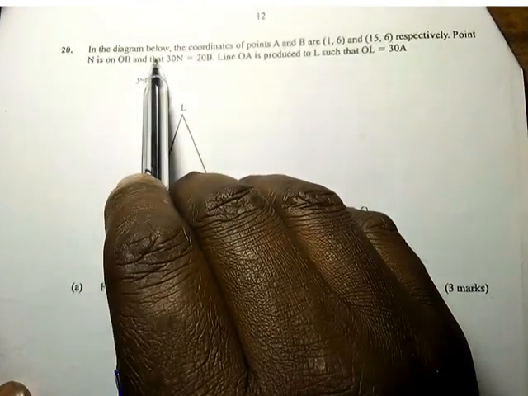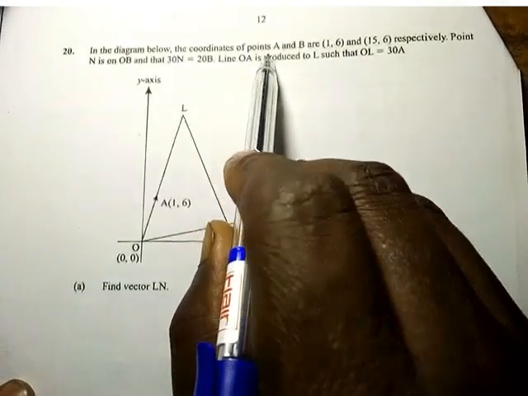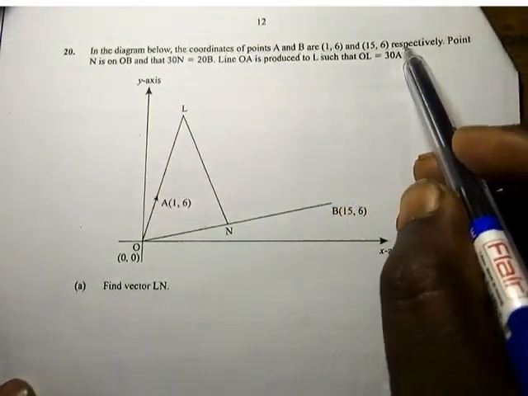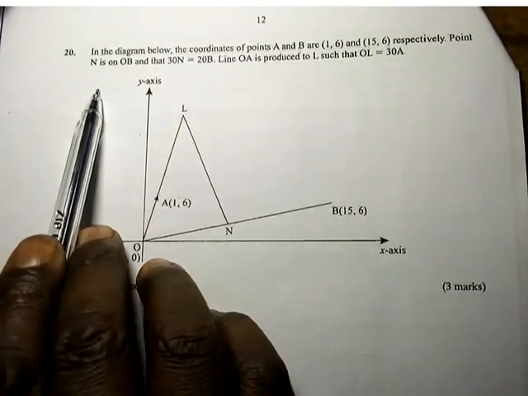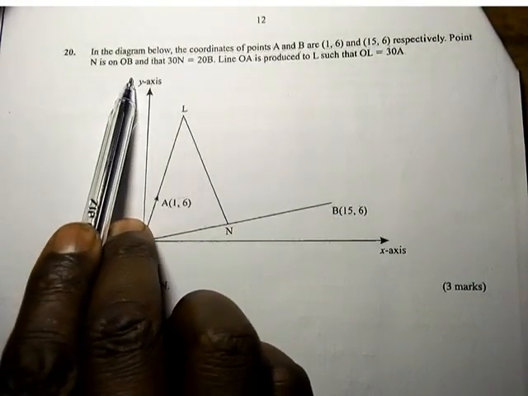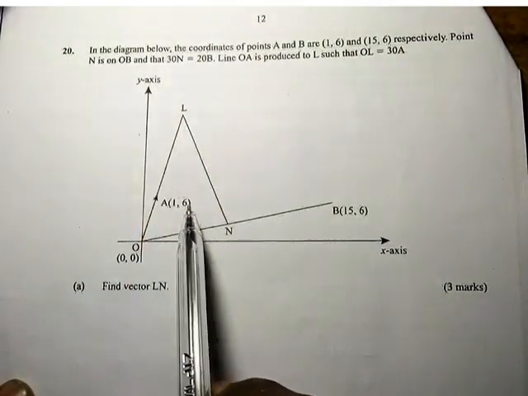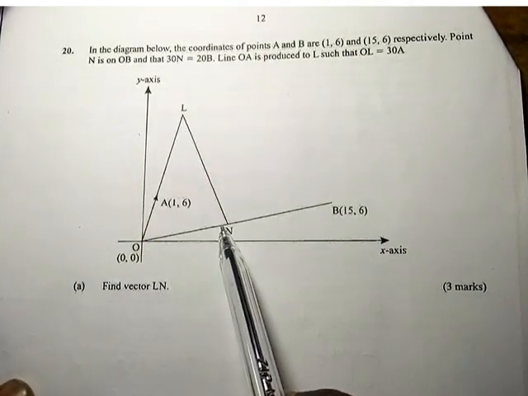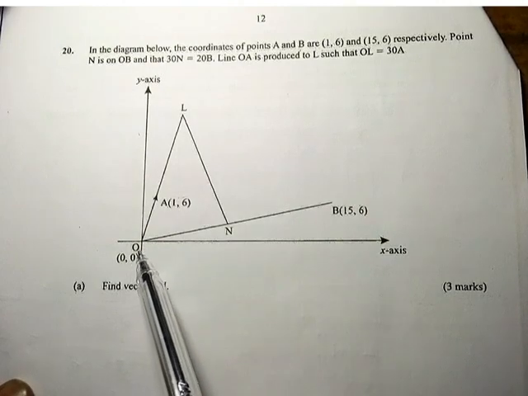In the diagram below, the coordinates of points A and B are (1, 6) and (15, 6) respectively. Point N is on OB, and 3ON is equal to 2OB.